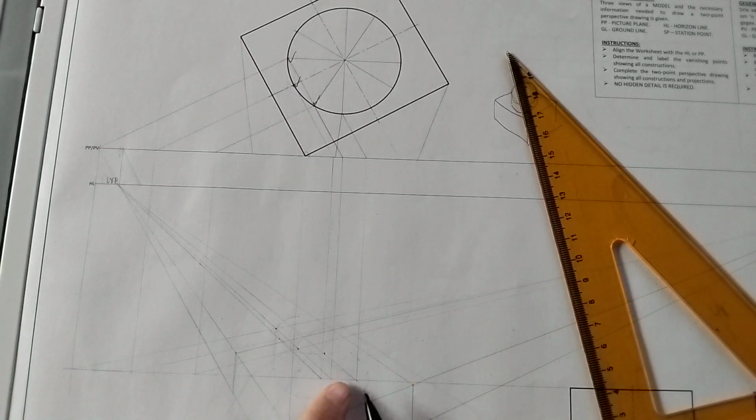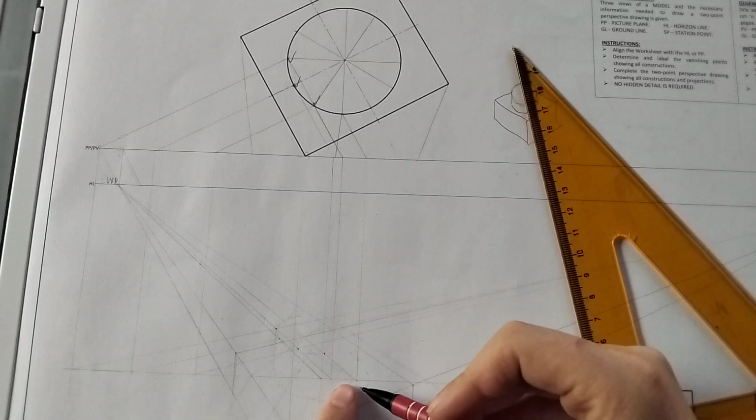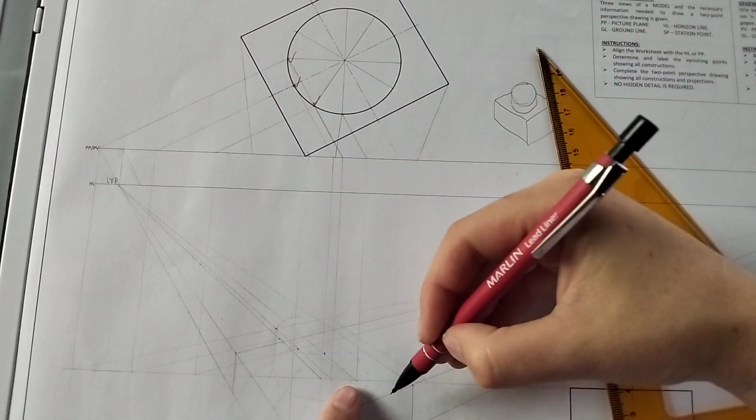Okay, height lines is used to get the plane, and ja, soos die vlak waarop dit moet wees.